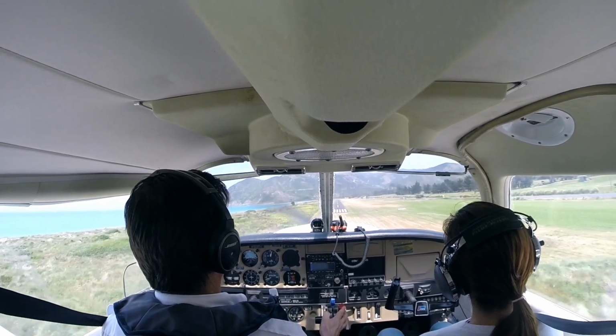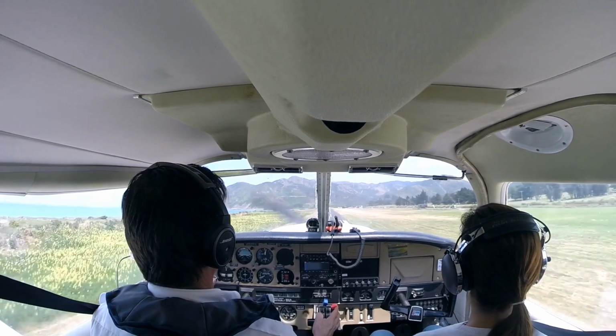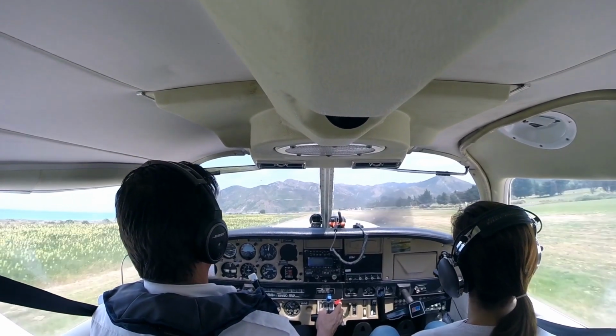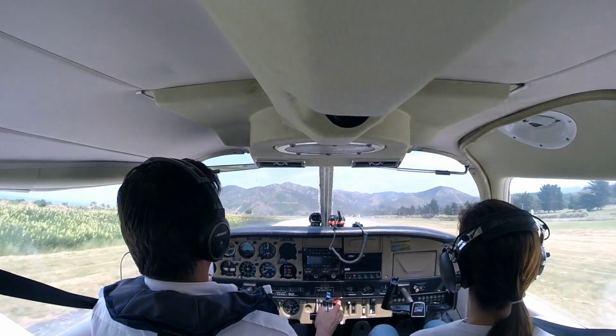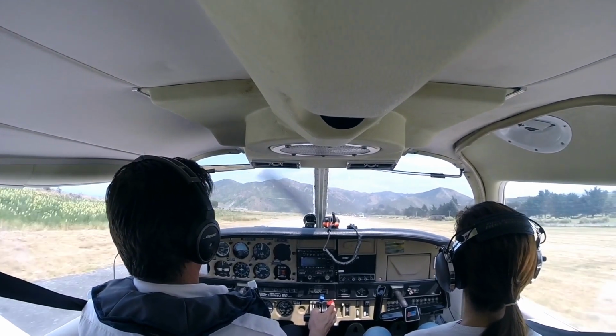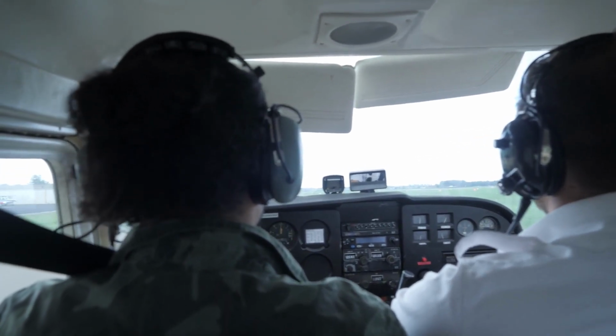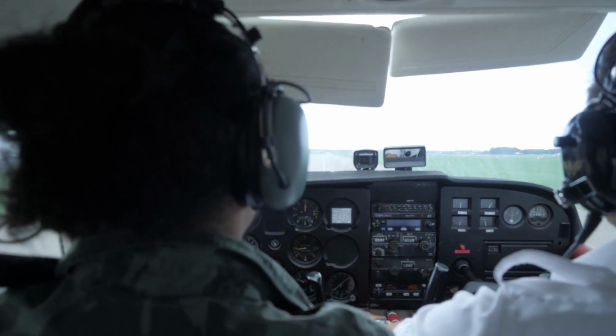Start practicing in light crosswinds with an instructor. As your skill grows, so will your comfort level. And remember, every landing is a learning experience. Stay focused, stay coordinated, and don't be afraid of the wind. With time and practice, you'll be handling crosswind landings like a pro. Your future in the cockpit starts now.